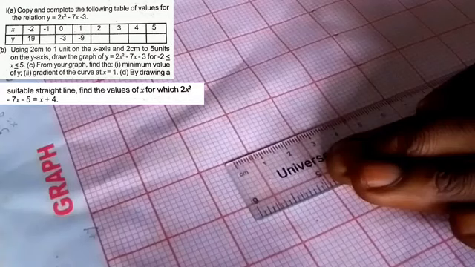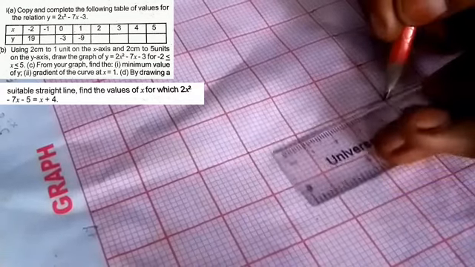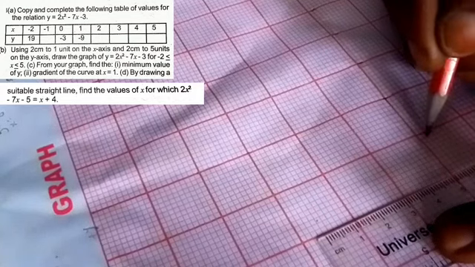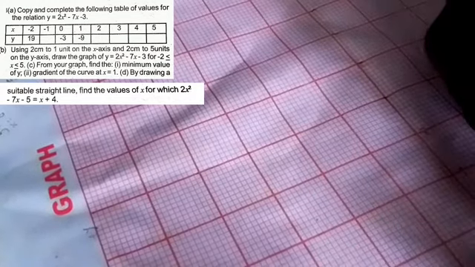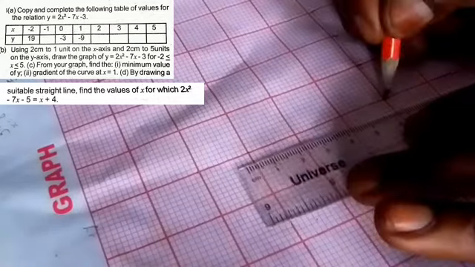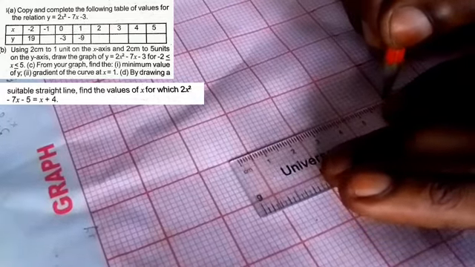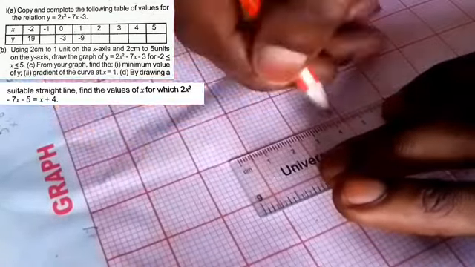Of S, the maximum value of S. So in this part, from this place to this place, the negative part of S is minus 1, minus 2, and minus 3. Okay, so this will be the point of intercept of S and Y. So maybe this place will contain the value of Y.